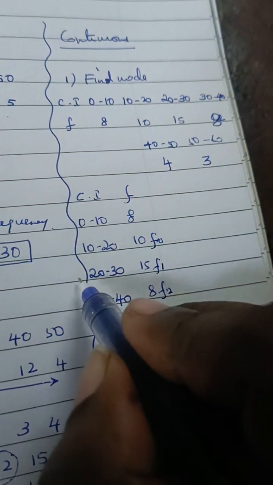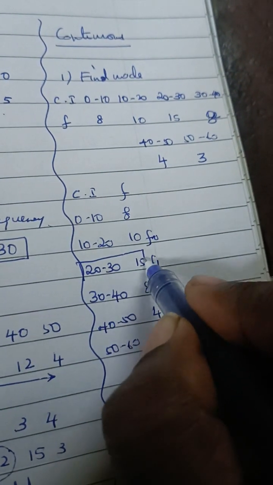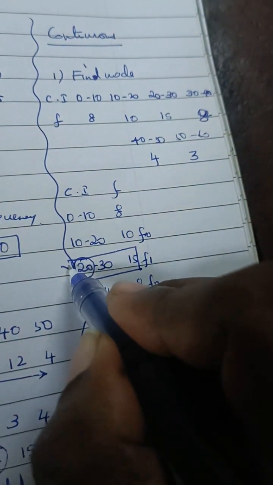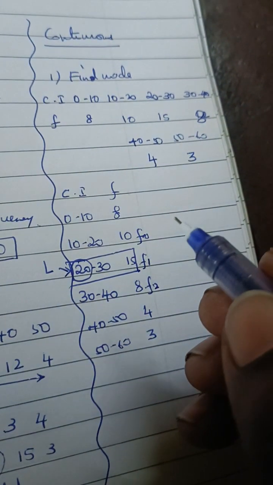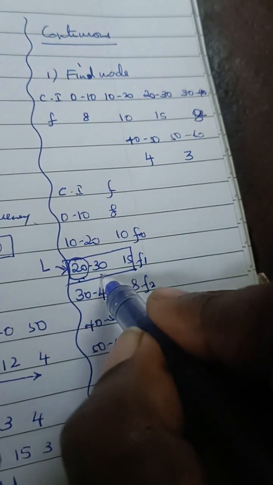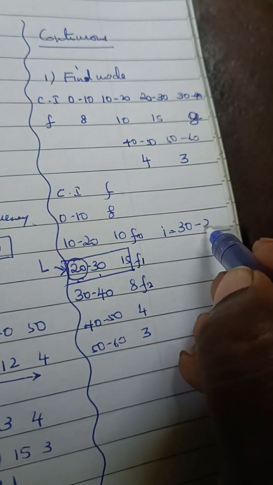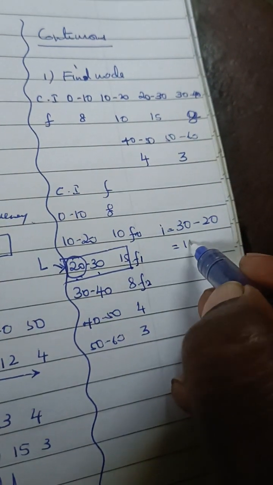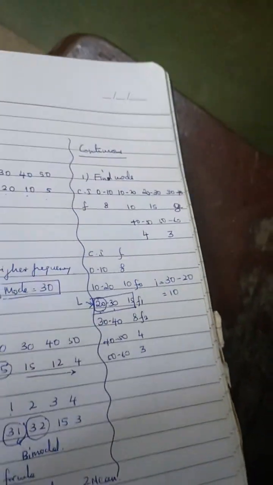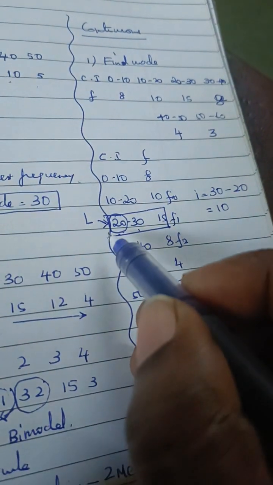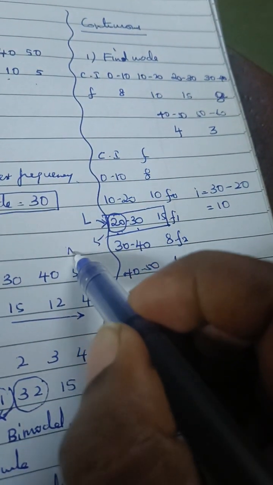The highest frequency class is this, so you mark this, and the lower limit of this class is L. The class interval difference is I: 30 minus 20 is 10. This is called the modal class.